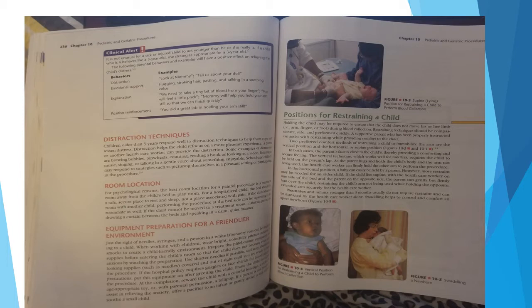Equipment preparation for a friendlier environment. Just the sight of needles, syringes, and a person in a white laboratory coat can be frightening to a child. When working with children, wear bright, colorfully printed uniforms or smocks to create a child-friendly environment. Prepare the phlebotomy equipment and supplies before entering the child's room, so that the child does not become even more anxious by watching the preparation. Use shorter needles if possible, and keep threatening-looking supplies such as needles covered and out of sight until you are ready to begin the procedure. If the hospital policy requires goggles or face shields for blood exposure precautions, put the equipment on after greeting the child.